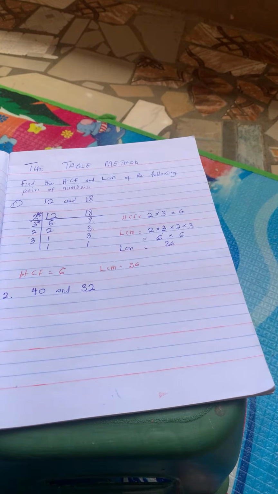We have 40 and 32. Let's find the HCF and LCM of 40 and 32 using the table method. All right, so please let our interaction begin.